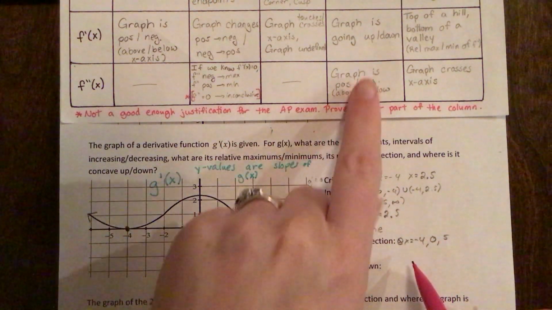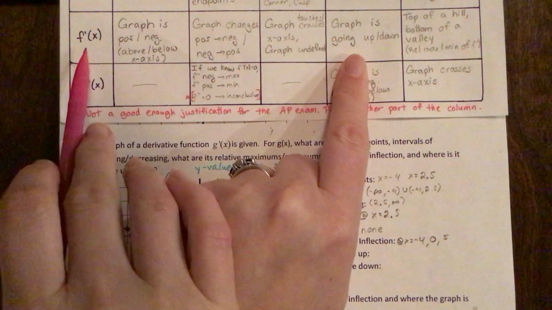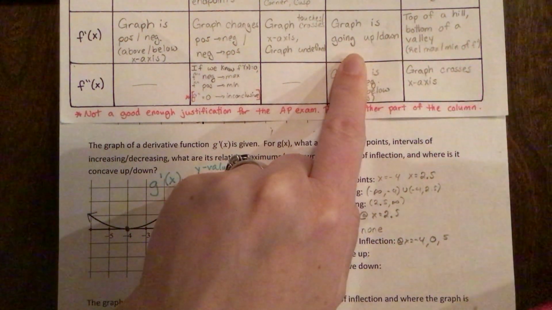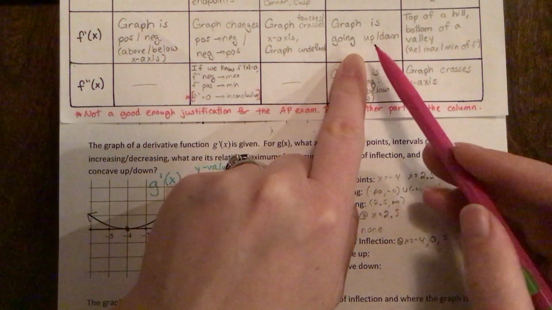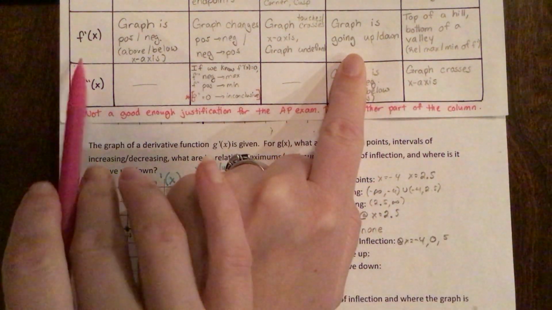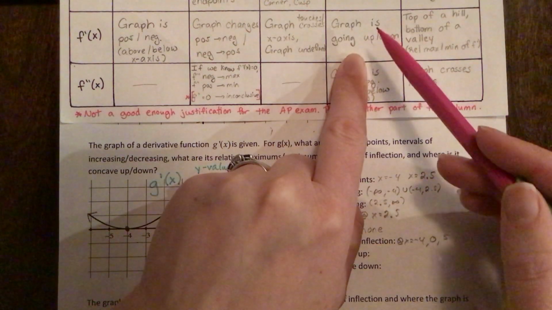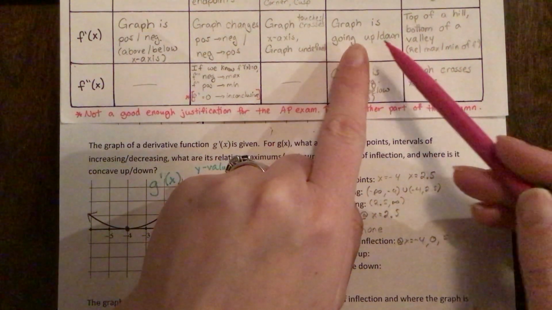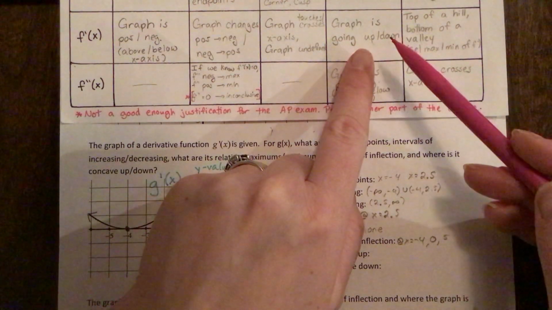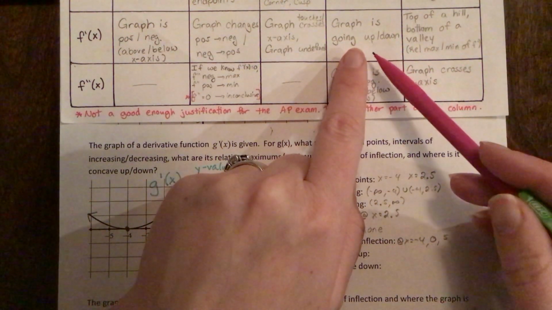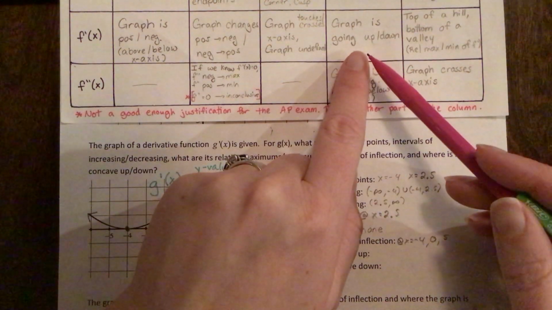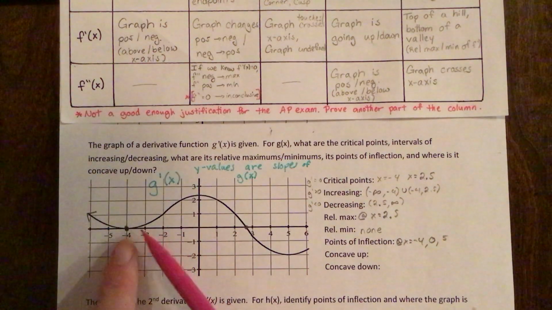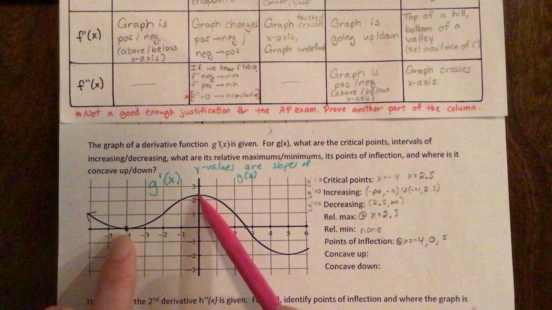Concave up, f prime of x has to be increasing for the graph of f to be concave up. I guess this is g. So if g prime is increasing, then g would be concave up. And that's because concave up means that slopes are increasing. This is a graph of the slopes. So where are the slopes increasing? There it is.